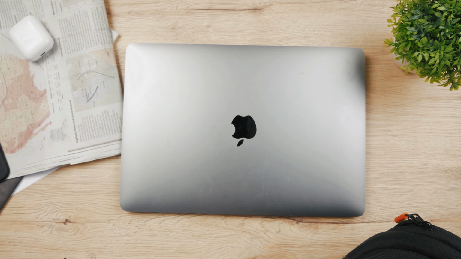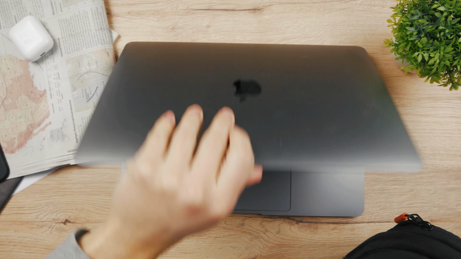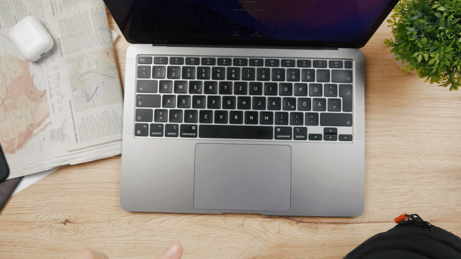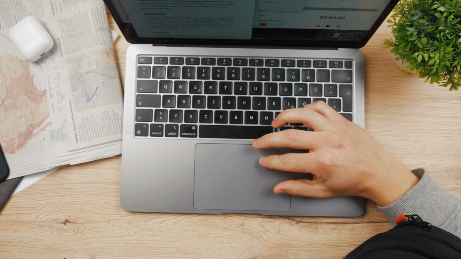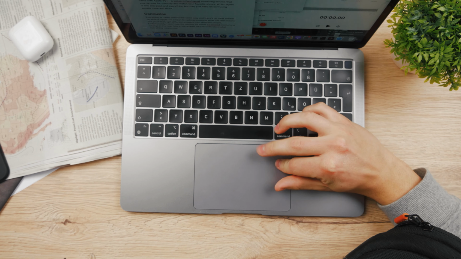So here's a quick explanation on how you can download apps on your MacBook or pretty much any other Mac. And the thing is that it's not the same way as you do it on Windows or on iPhone, so that's why it needs a little bit of addressing. So the first option is by going to the App Store.